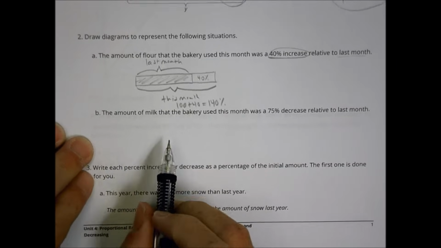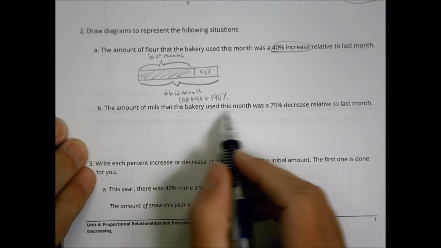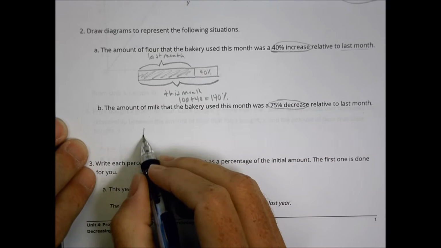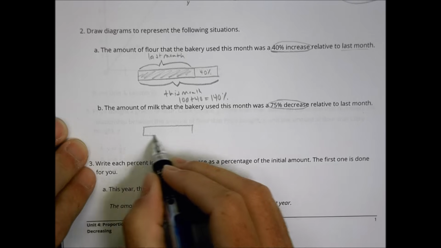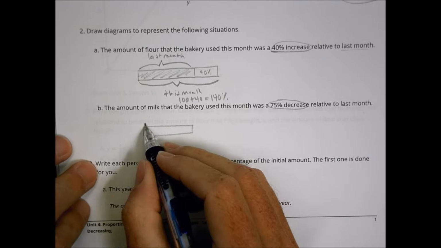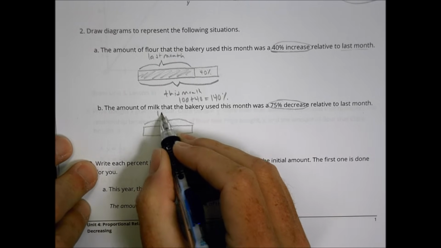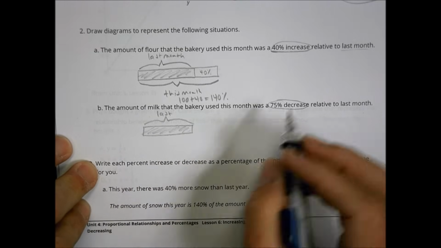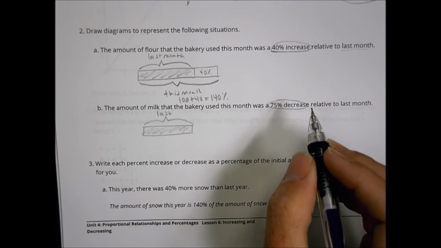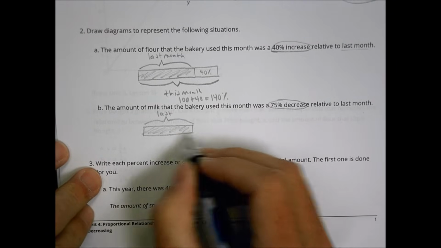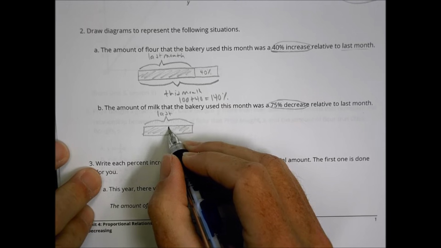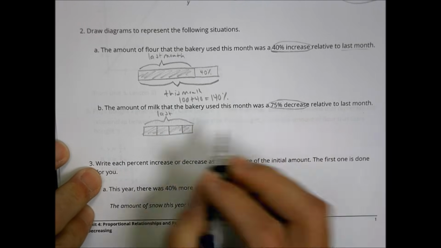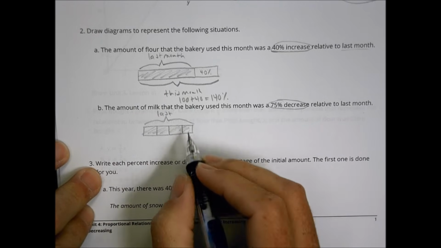For B, it says the amount of milk the bakery used this month was a 75% decrease. All right, so same idea. We're going to take our tape diagram, right? And we're going to say, well, here's the amount of milk they used last month, and they used all of it last month. But this month, there was a 75% decrease. That means I take this whole amount, and 75 I can chop it pretty easily, right? That's 50%, and that'd be in sections like this. So a 75% decrease means I'm dropping 25%.